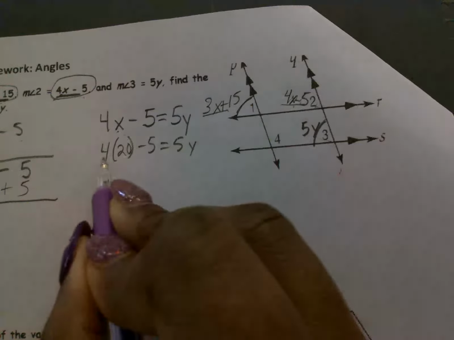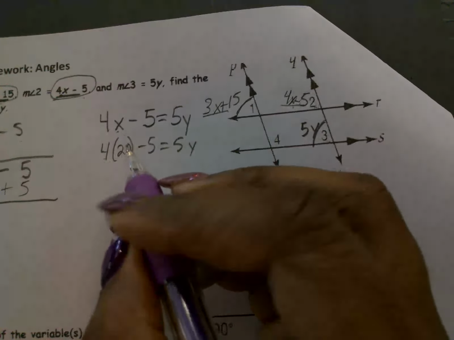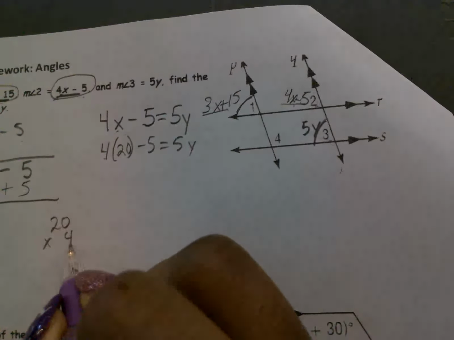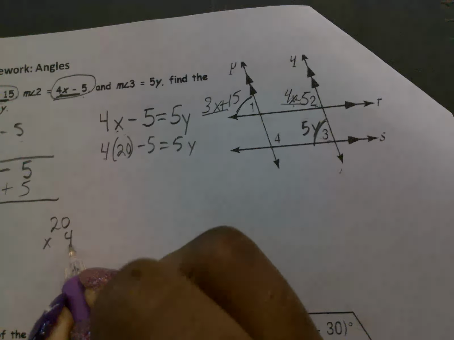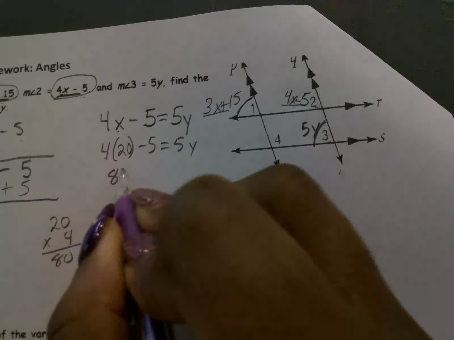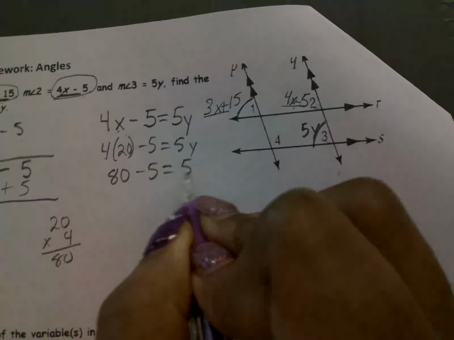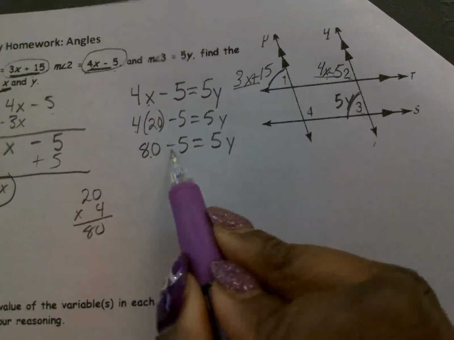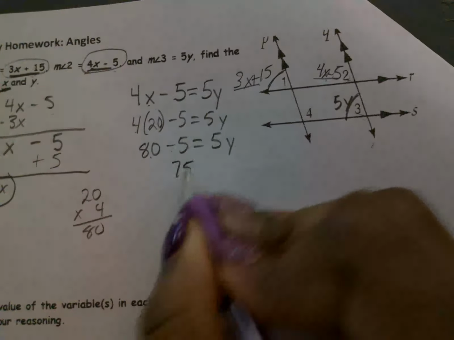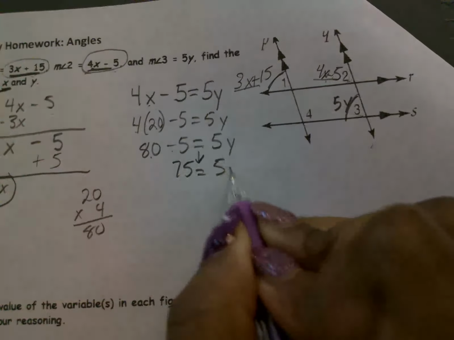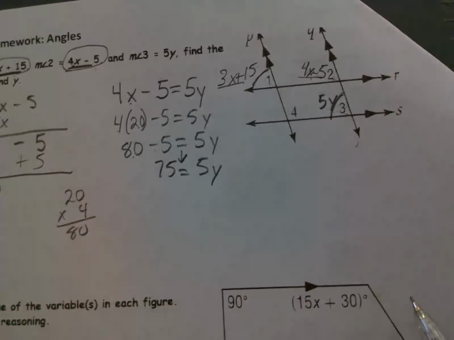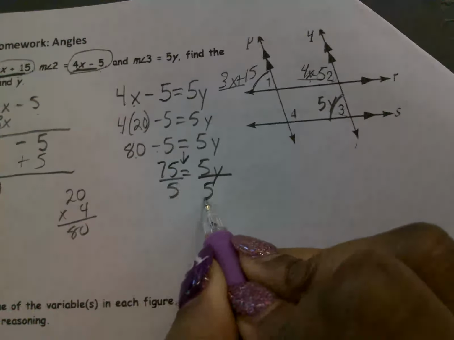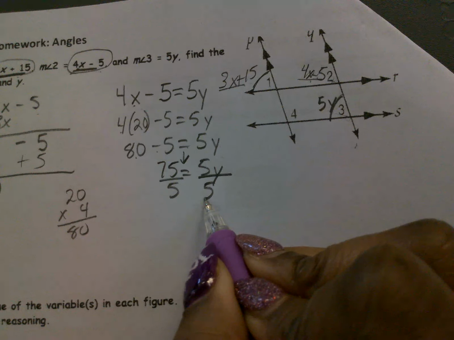Okay? What is 4 times 20? You have a calculator. Type it in if you don't know. We got 80. So this is going to be 80 minus 5 is equal to 5x. I'm sorry, 5y. My apologies. What is 80 minus 5? So we got 75 is equal to 5y. Now what do we do to figure out what y is? Divide. What do we divide by? 5. So type that in. What is 75 divided by 5?